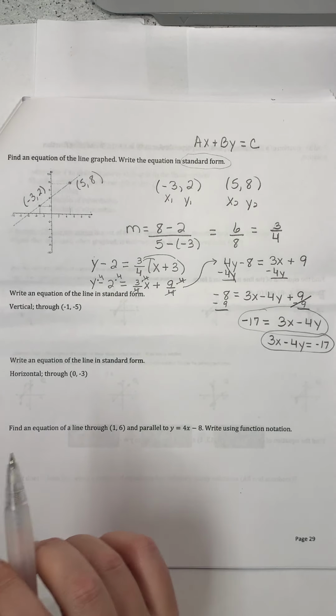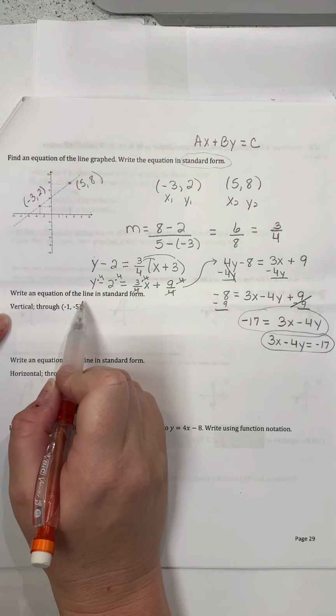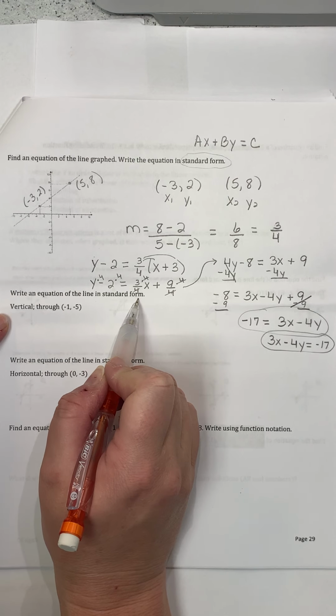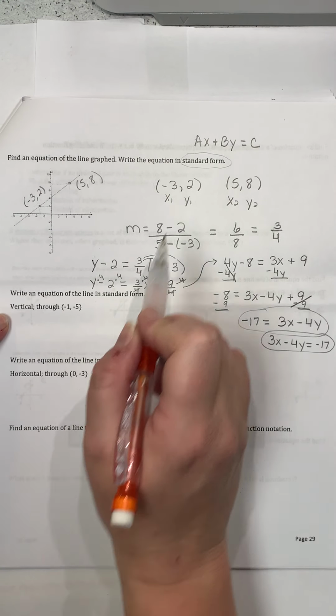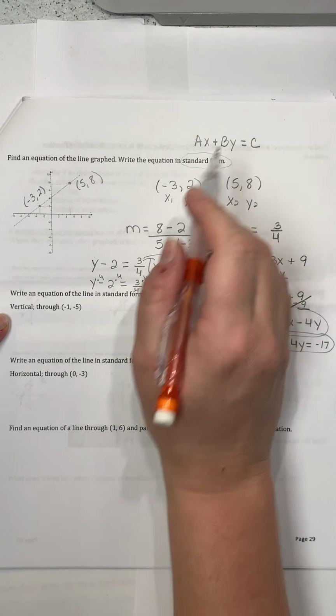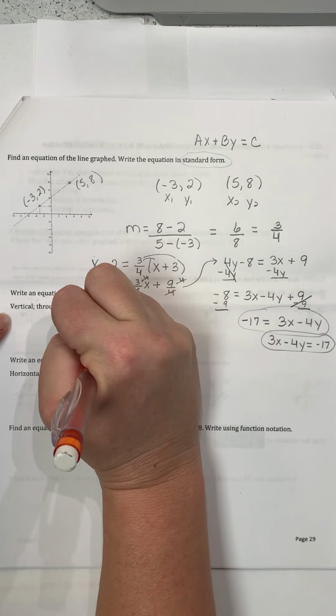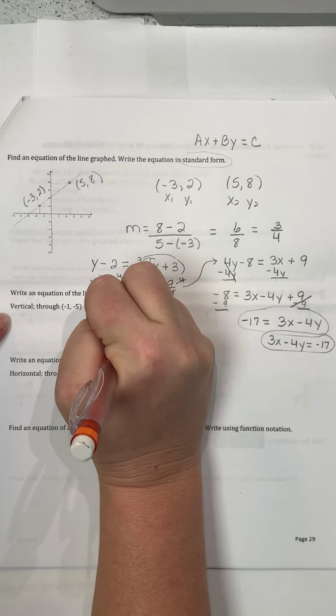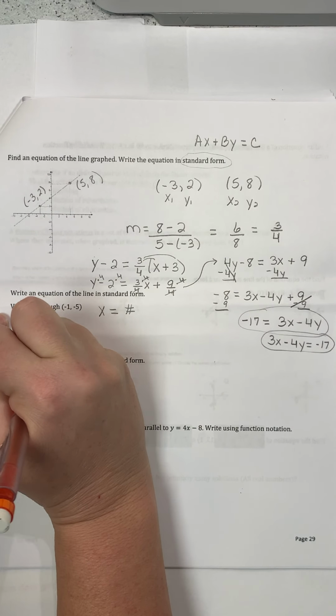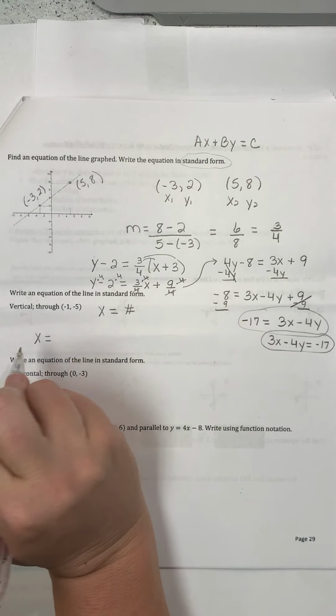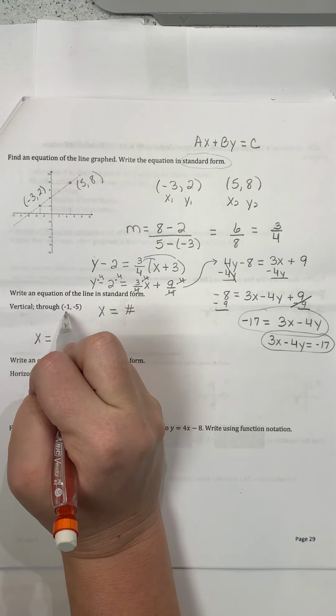Okay, this wants us now to write an equation of the line in standard form. Okay, so remember, x or y on one side, constant on the other. Well, remember, for a vertical line, your form is x equals some number. We don't have a y. What is our x going to equal? Well, here's x, here's y. So it equals -1.